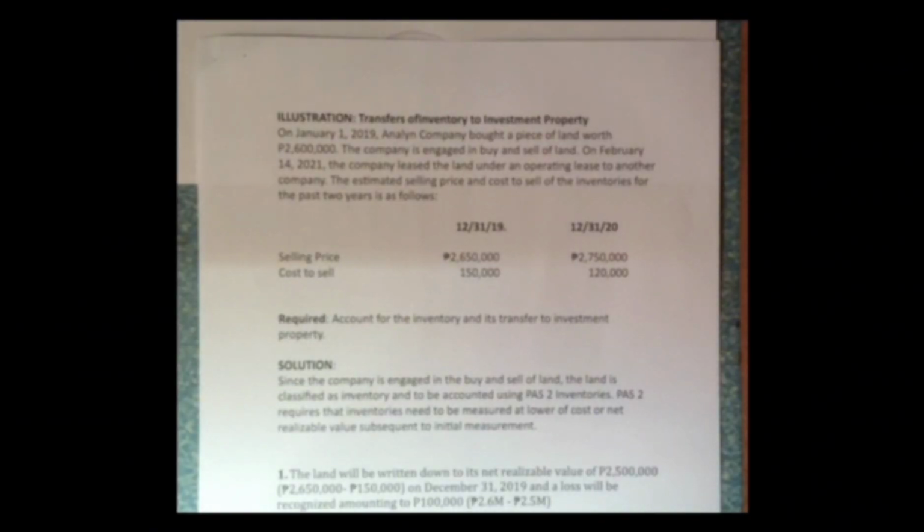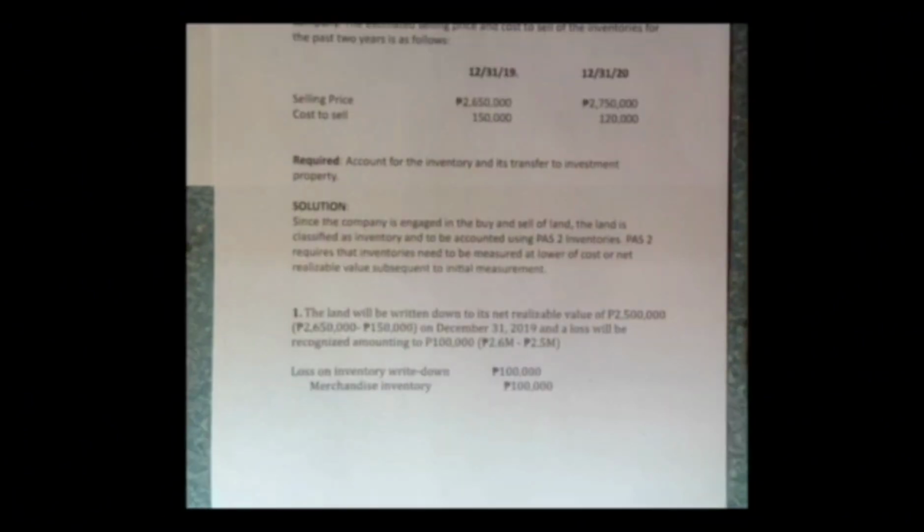Illustration for transfer from inventories to investment property. On January 1, 2019, Annalyn Company bought a piece of land worth 2,600,000 pesos. The company is engaged in buy and sell of land. On February 14, 2021, the company leased the land under an operating lease to another company. The estimated selling price and cost to sell of the inventories for the past 2 years is as follows. For December 31, 2019, the selling price is 2,650,000 pesos and cost to sell is 150,000 pesos. On December 31, 2020, selling price is 2,750,000 pesos and cost to sell is 120,000 pesos. Required: account for the inventory and its transfer to investment property.